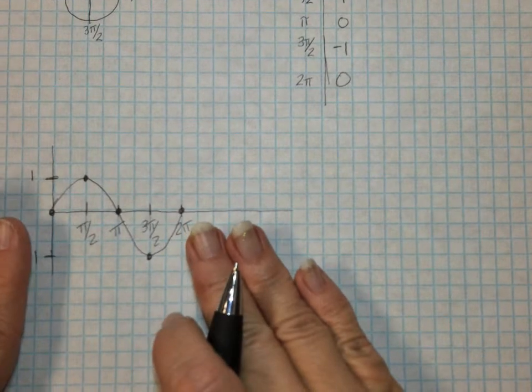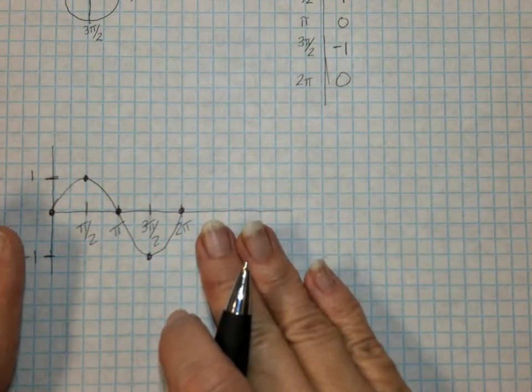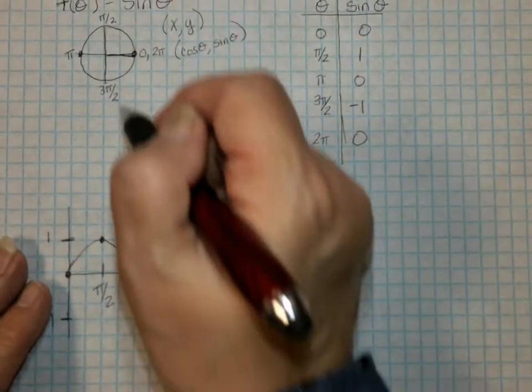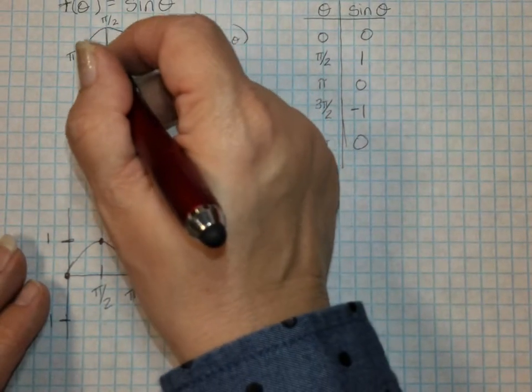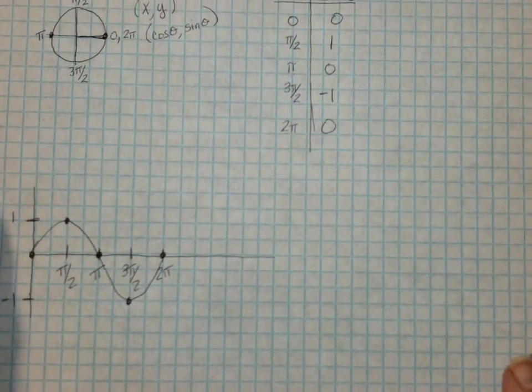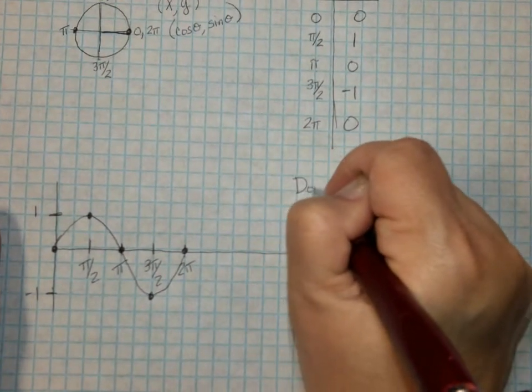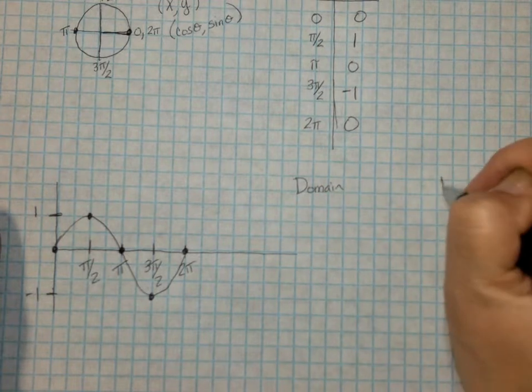Now, this is not the end of the sine curve. What we have done is we have graphed one cycle of the sine curve, right? So this has taken us one lap around the unit circle. And so now we want to look at the characteristics of this graph. So we're going to start with domain and range.